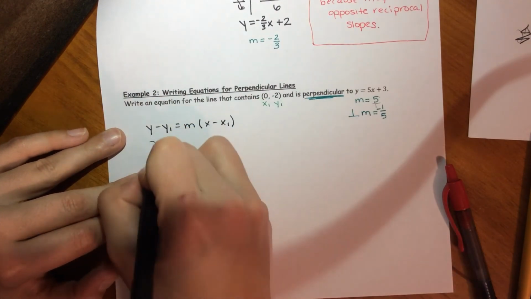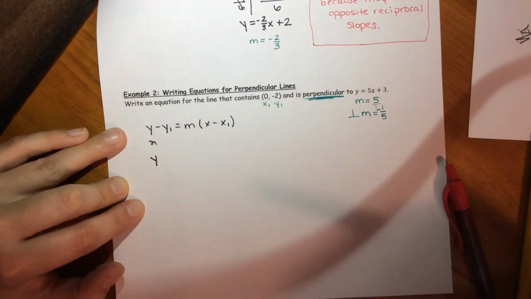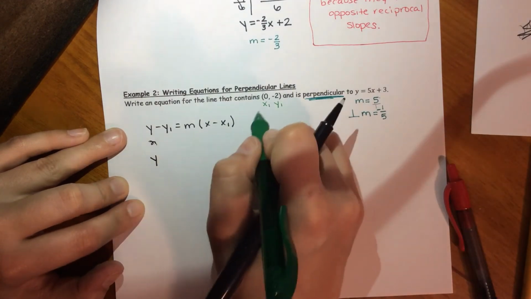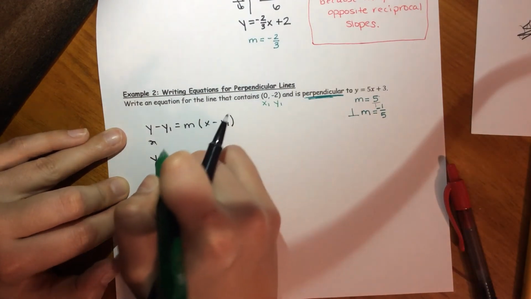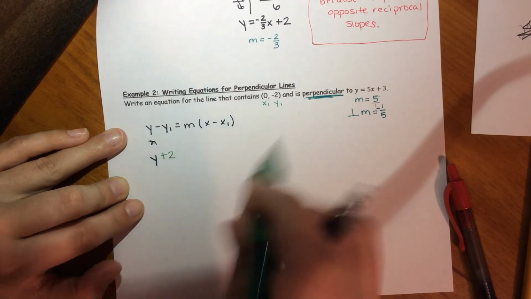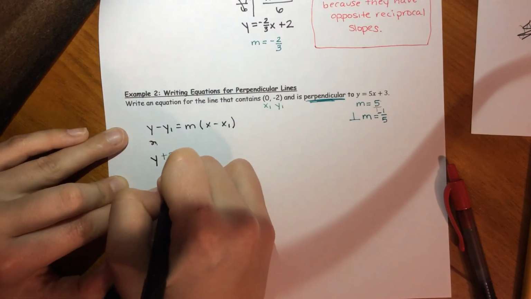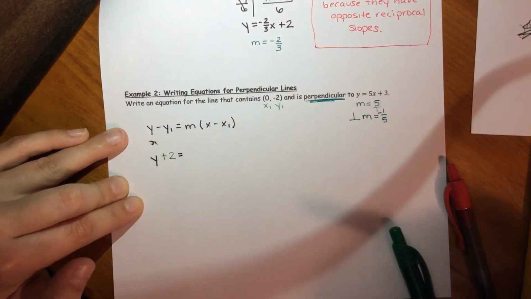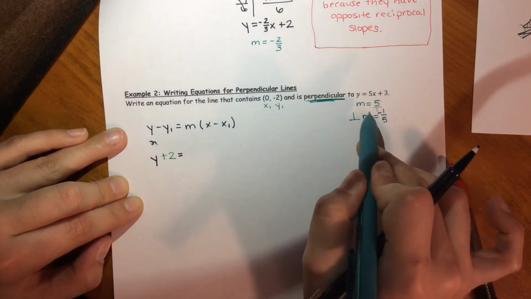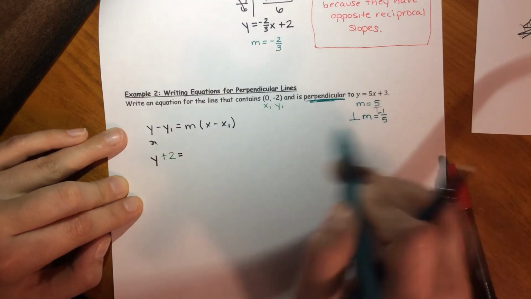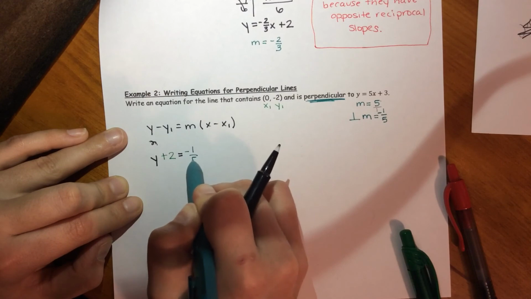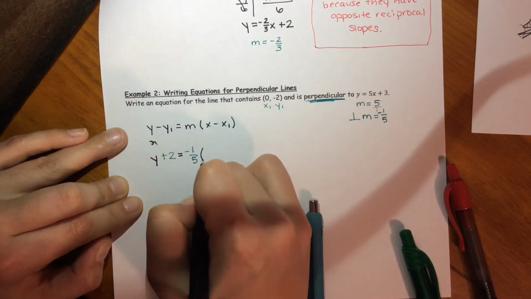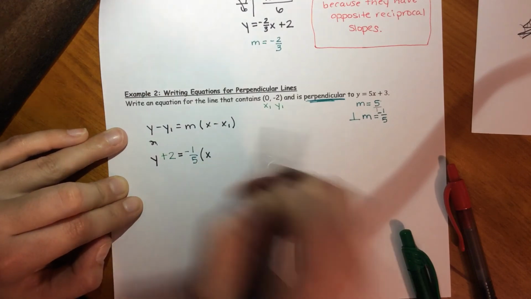Substitute in. y minus negative 2, so it's going to be y plus 2, equals m, which is not my old m, it's my new m, my perpendicular m, negative 1/5, parentheses, x minus x1.